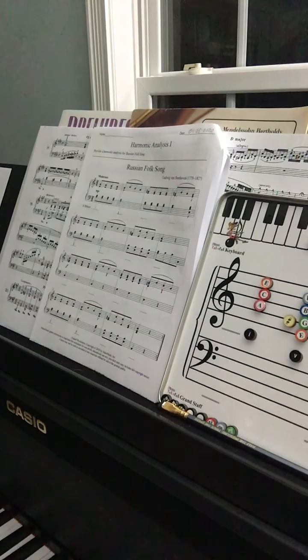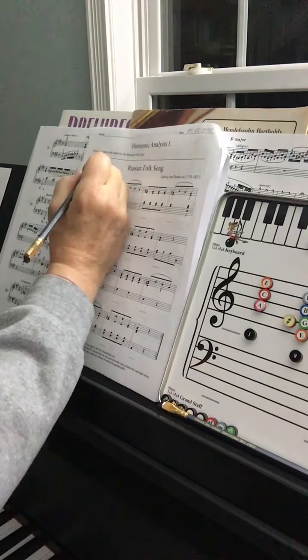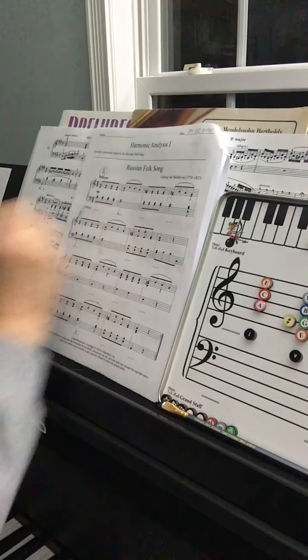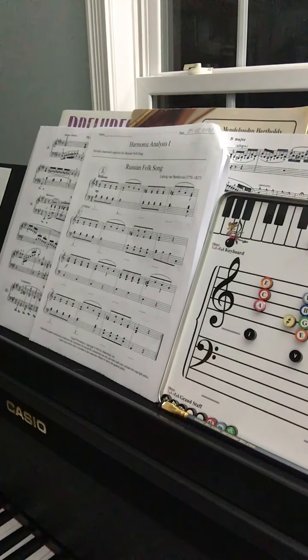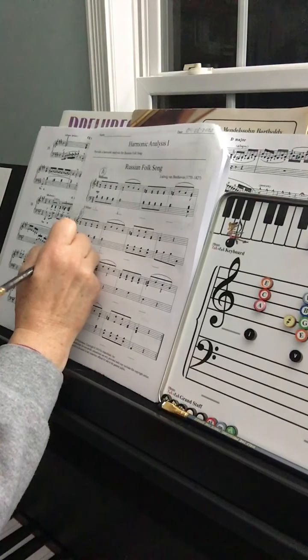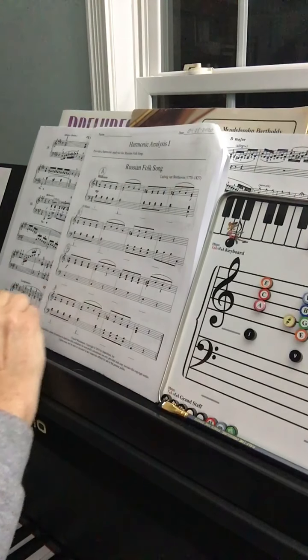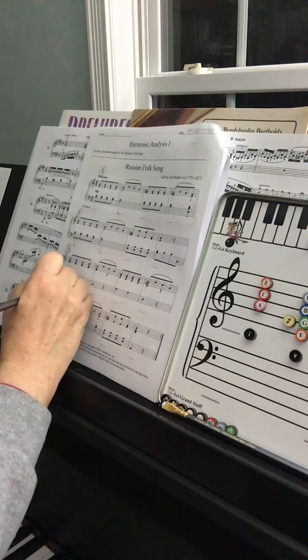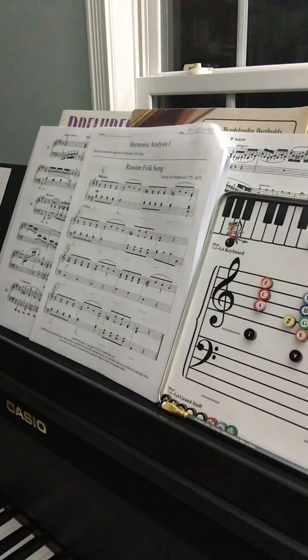If we were doing a formal analysis of the form, we would call this line A, this line A prime because it's almost the same but not quite. This line is B because it's different, and this is another almost A prime. You could get away with calling it A prime. Some people might call it A2.